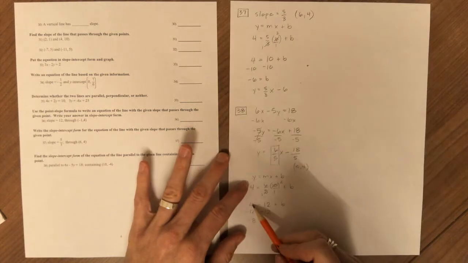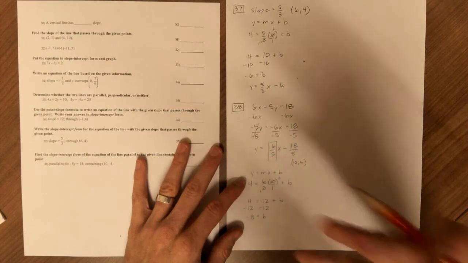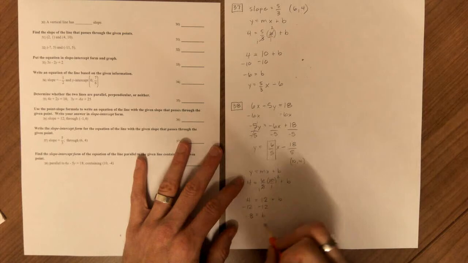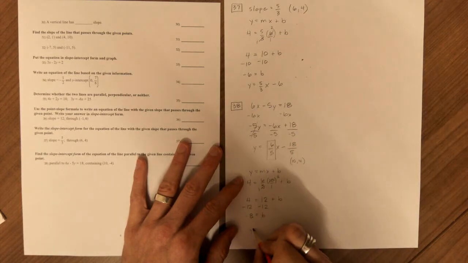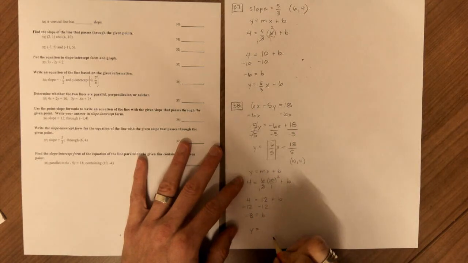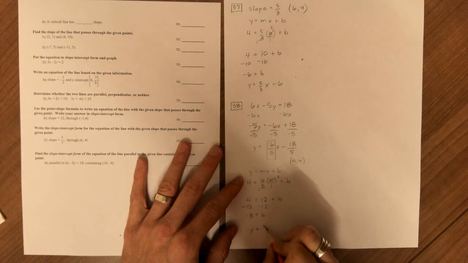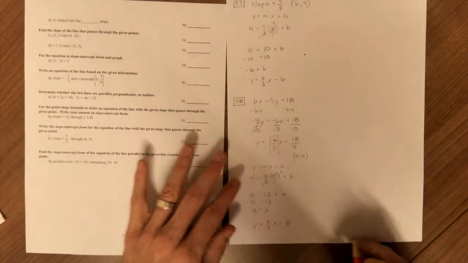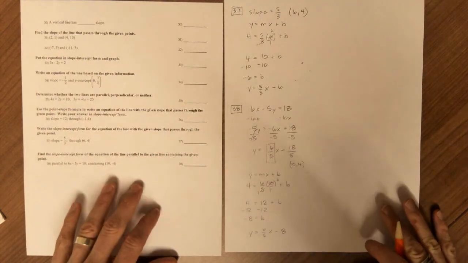Right? So if we had $4 in the bank and we spent $12, we'd be at negative $8. That's where that math comes from, for those that are questioning it. Our final formula for this one is y equals 6 over 5 x minus 8. And that concludes page 4.